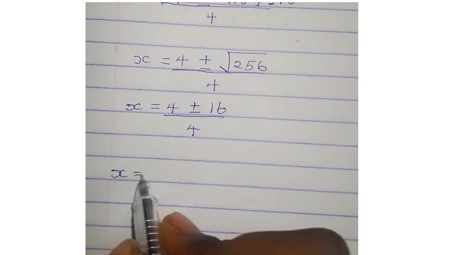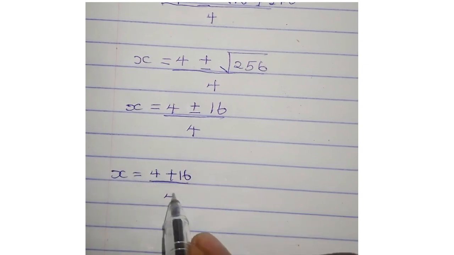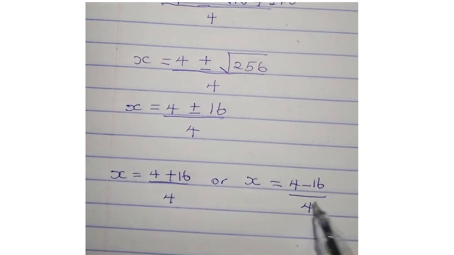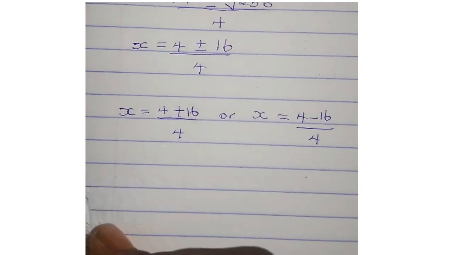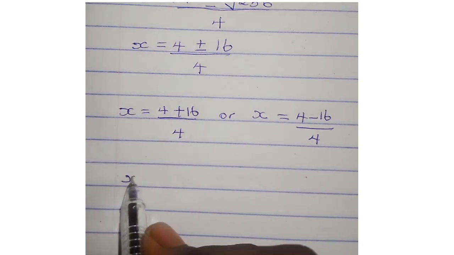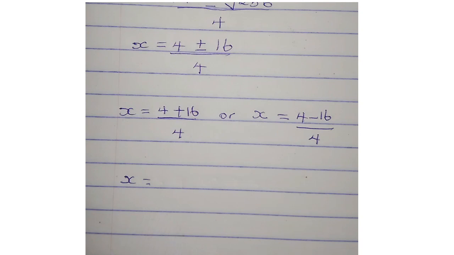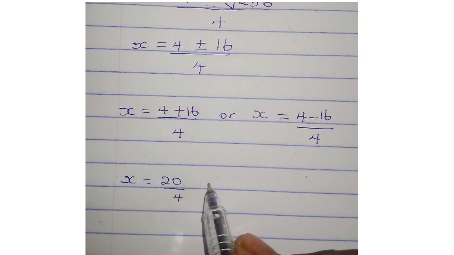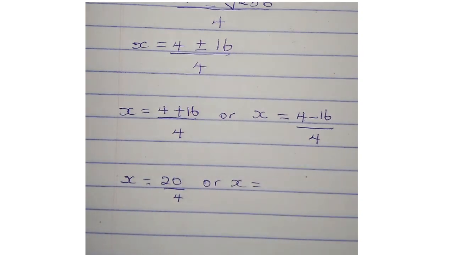So x is equal to 4 plus 16 over 4, or x is equal to 4 minus 16 over 4. 4 plus 16 is 20, over 4, or 4 minus 16 is -12, over 4.